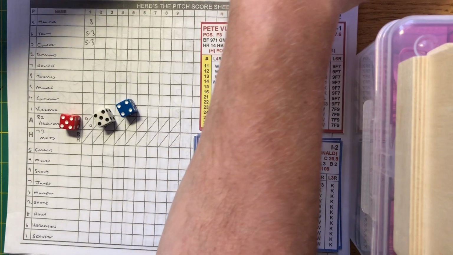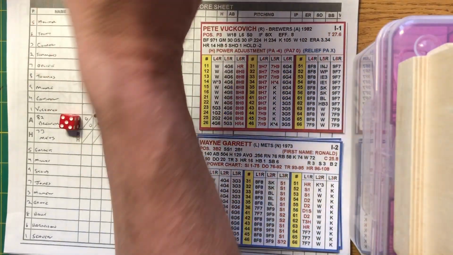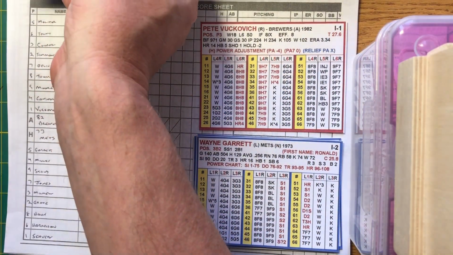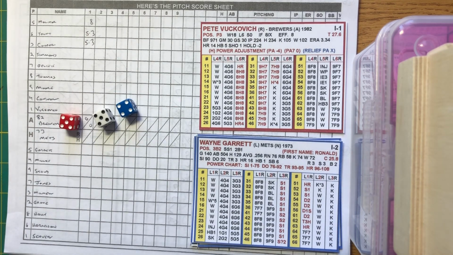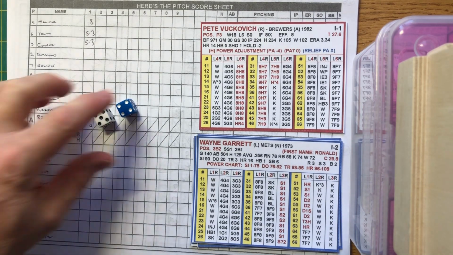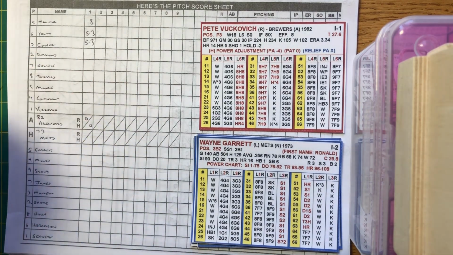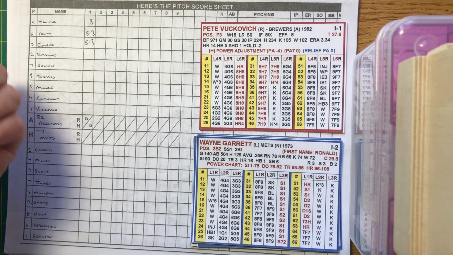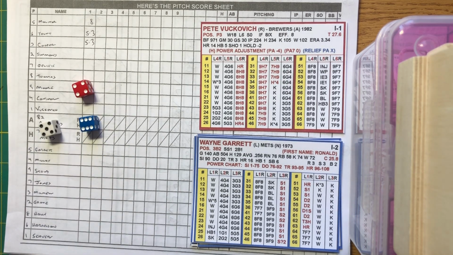Let me turn to the right page so I do this properly. All right. So we're going to roll 3 dice. The red die is going to tell us who the error may be on. That will be an error opportunity for Jimmy Gantner. Gantner, I believe, is a 2. He is.